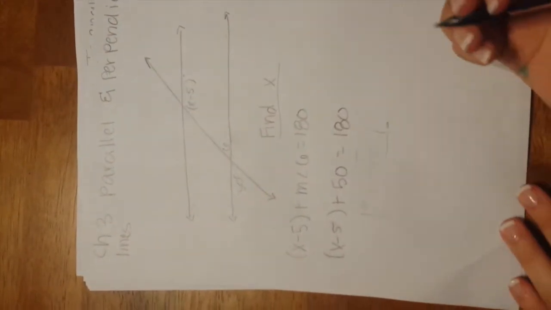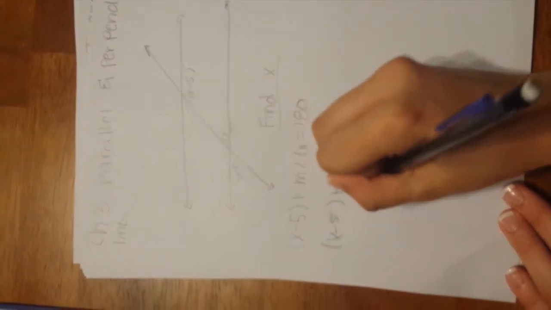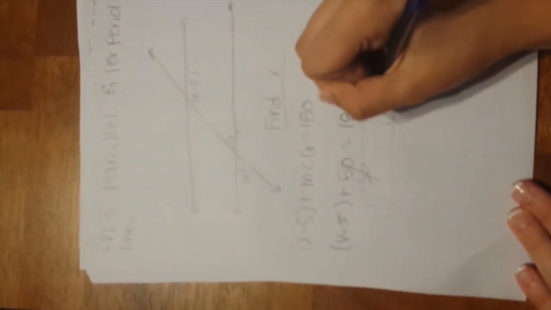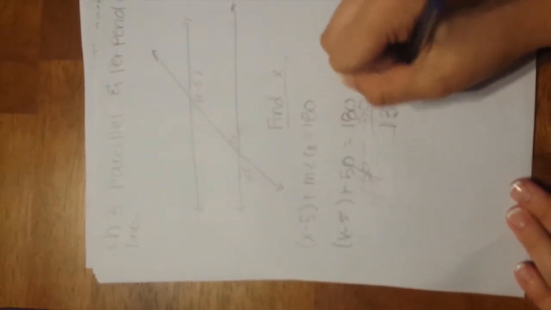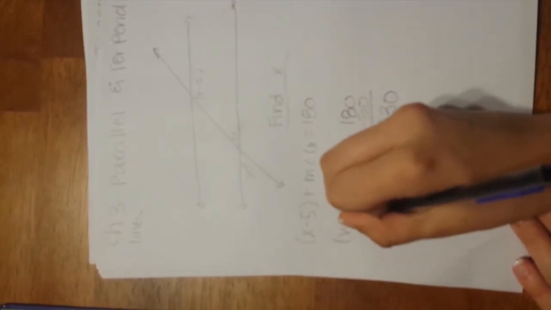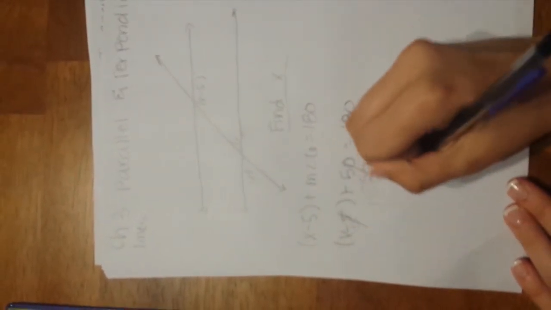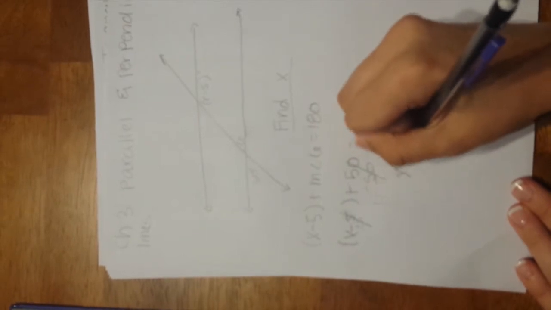So when we solve it out for the algebra, we do minus 50 from both sides. We get 130. When you bring that down, you plus 5 here. And then we end up having 135. So that's our x right here.